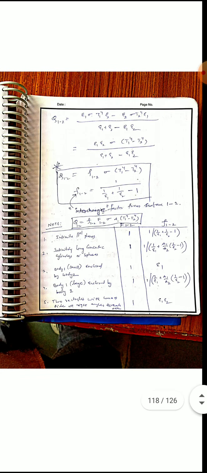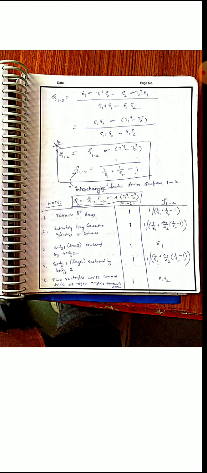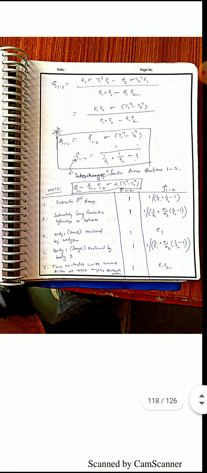Capital F12 is the shape factor, but small f12 is the interchange factor, and that is different for different orientations or shapes. That is given in the box, 1 2 3 4 5. These five are very important for solving problems. In problems we use all of them; for different problems we need to use a specified one.